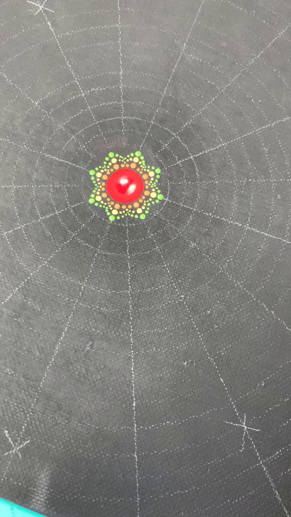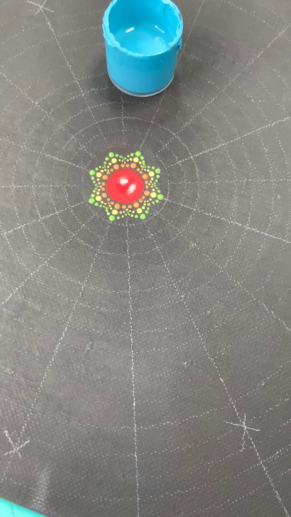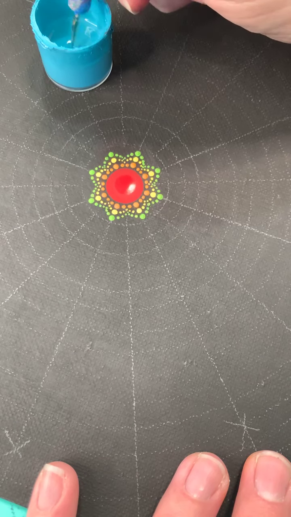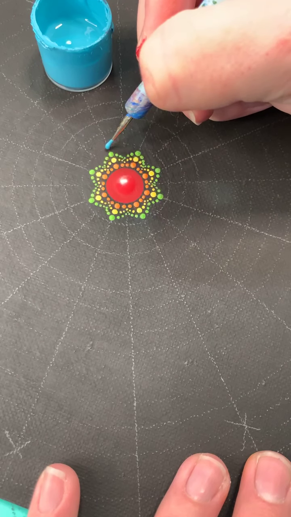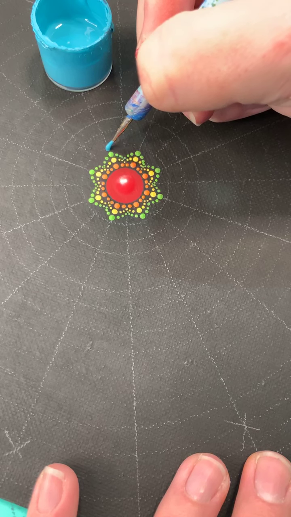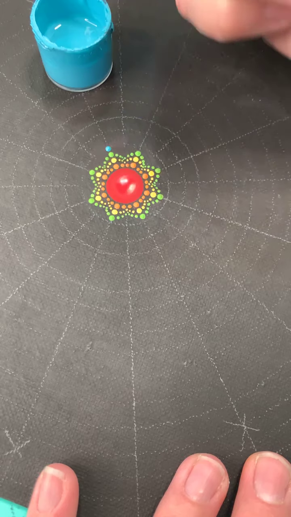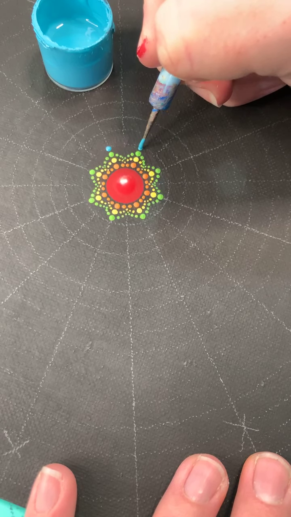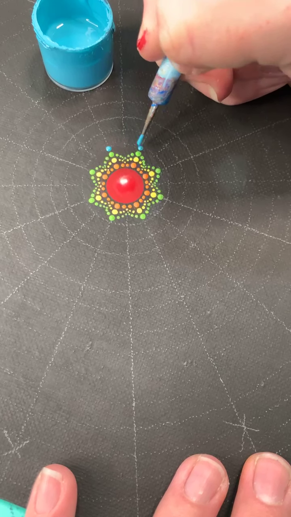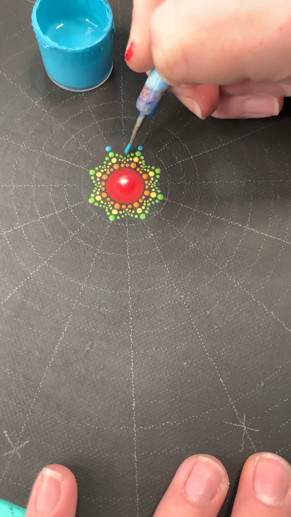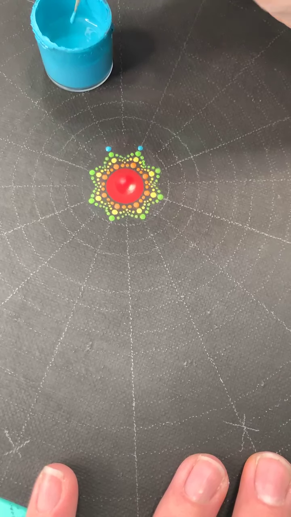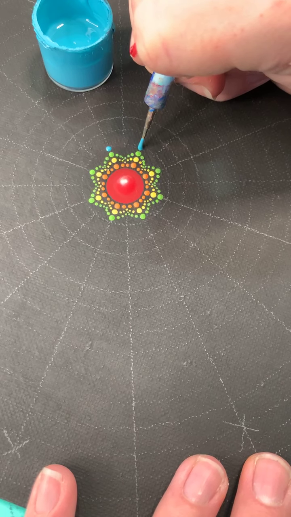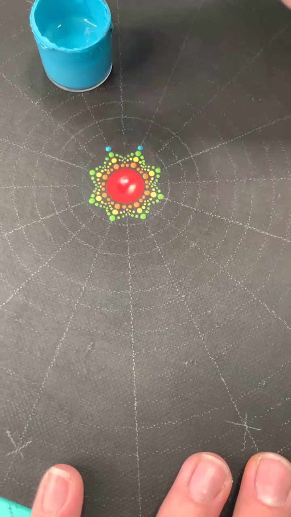All right, so now we go to teal. I'm going to use the same size again as I did for the orange, the green, and the yellow. What I'm thinking in my head is that I will change the size of the tool when the tool that I'm using for the walking dots does not create a nice solid line. When it gets too thin sometimes at the end of your row of walking dots, that is when I will change the size of the tool.